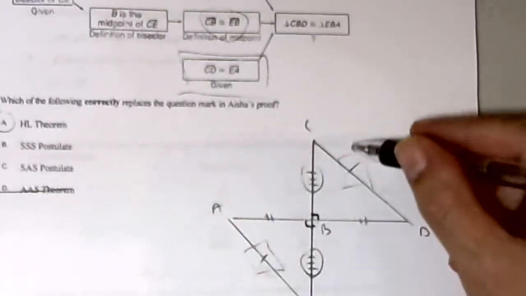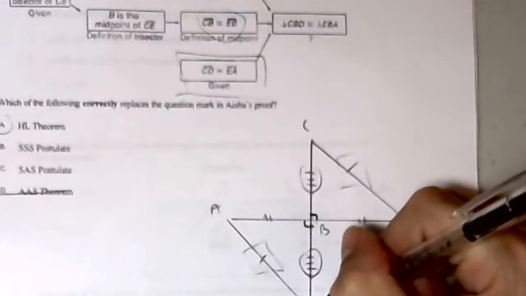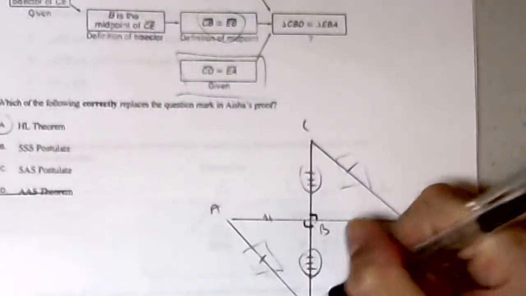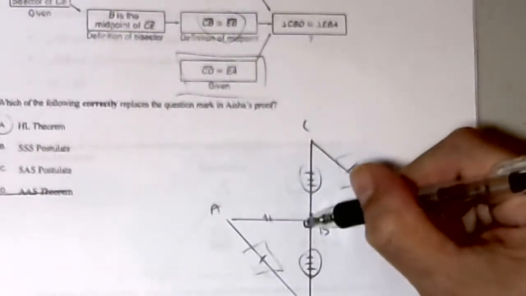Whenever I see that it's a right triangle and triangle congruence, you want to consider a hypotenuse leg, HL theorem, and that's what we're going to use here because it's giving us that the hypotenuses are equal, and that this leg is equal to that leg. So that's the hypotenuse leg theorem.